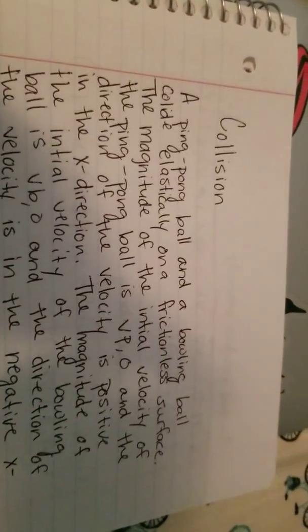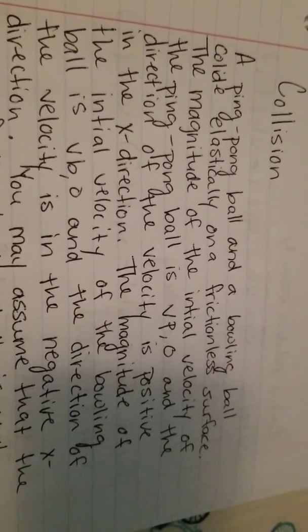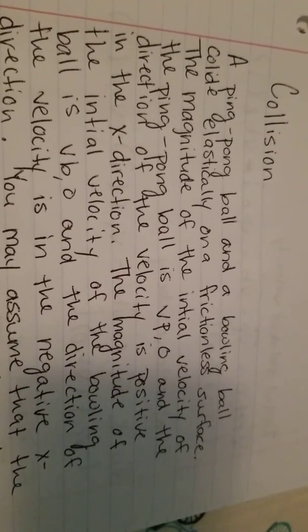Alright, so for this reassessment, we're going to be looking at collisions. The problem states a ping pong ball and a bowling ball collide elastically on a frictionless surface. The magnitude of the initial velocity of the ping pong ball is v_p0, which I'm guessing can be the same as saying the initial velocity.